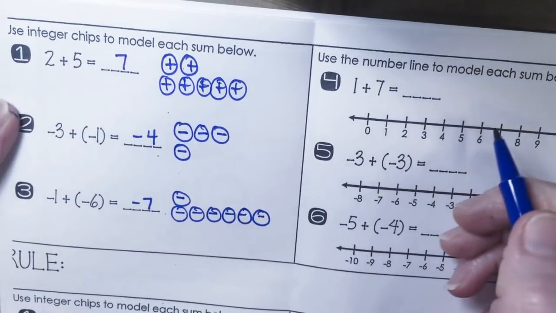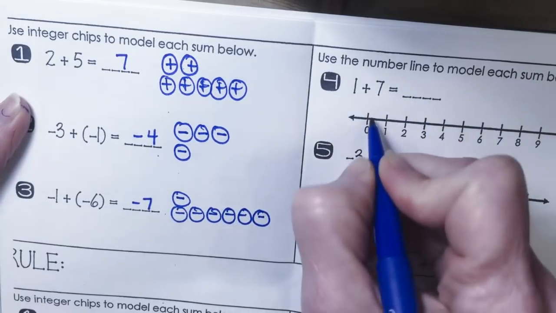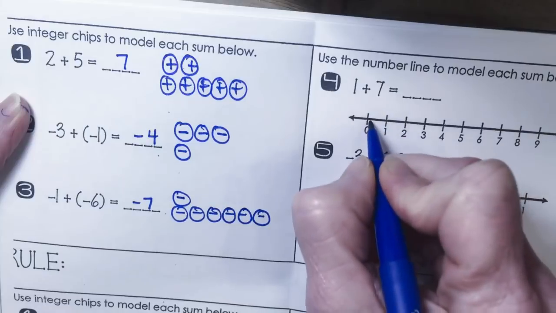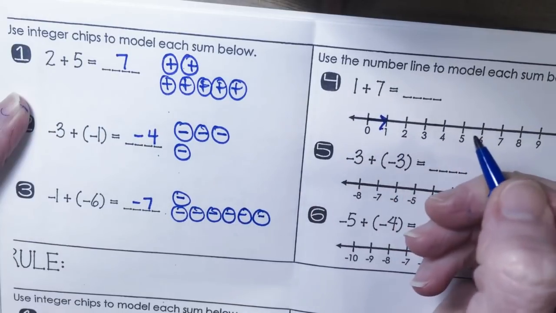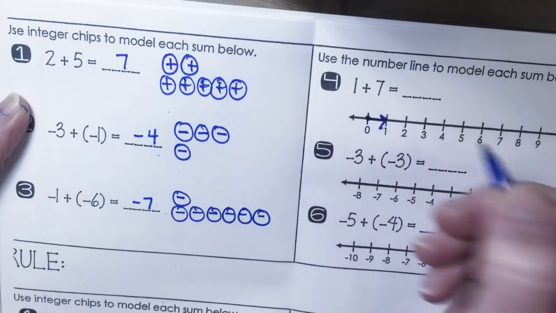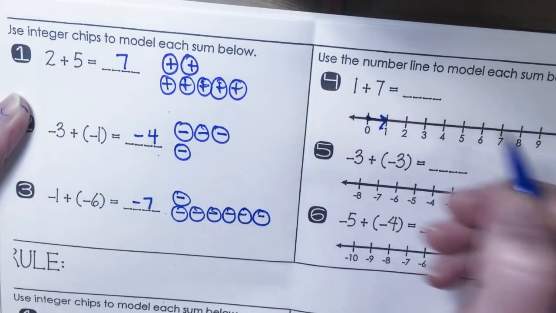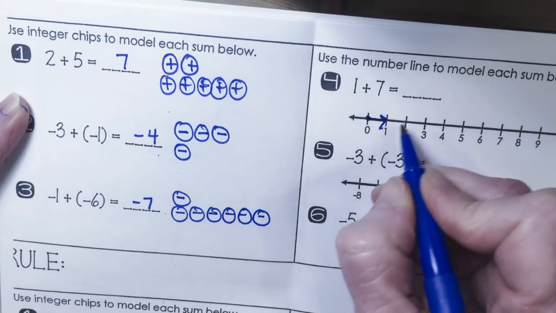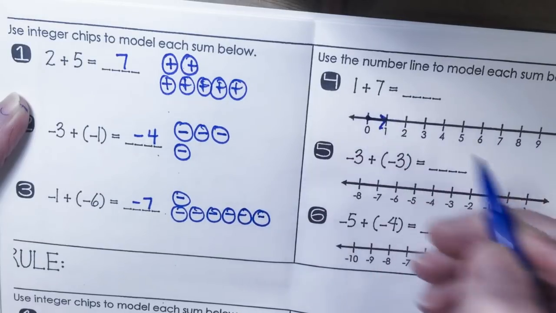I can also model this with a number line. So I'm going to start with 1. So I always want to start my number line from 0. So I'm going to start from 0 and go to positive 1. And remember, positive numbers are to the right of 0. So from 0, I'm going to go over 1 space until I get to positive 1. And then because I'm adding a positive 7, I'm going to continue to go in the positive direction, or to the right, 7 more spaces.